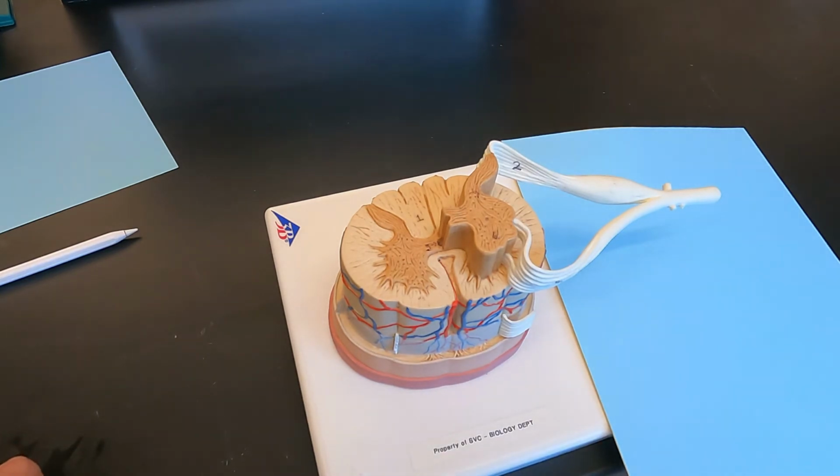And something interesting is going to happen. All of the sensory neurons that are traveling through this spinal nerve, they're detecting sensory information somewhere in the body, and they're bringing that information via sensory neurons through this spinal nerve. Once they get past the intervertebral foramen, all of those sensory neurons are going to travel back through the dorsal root.